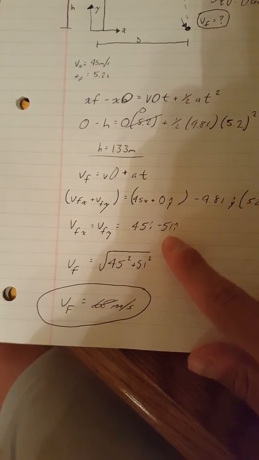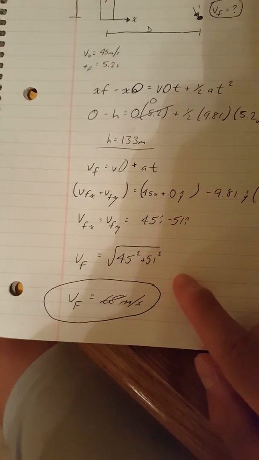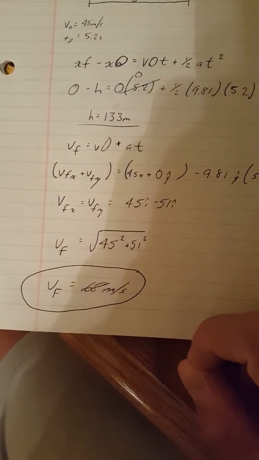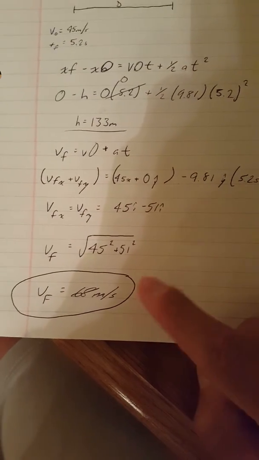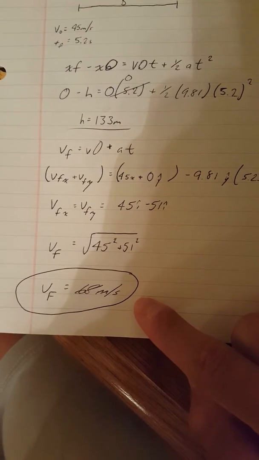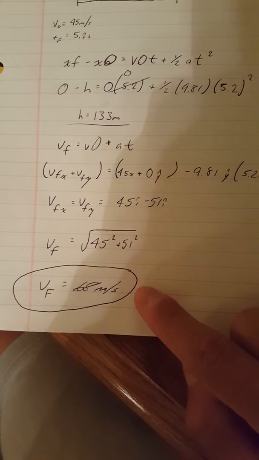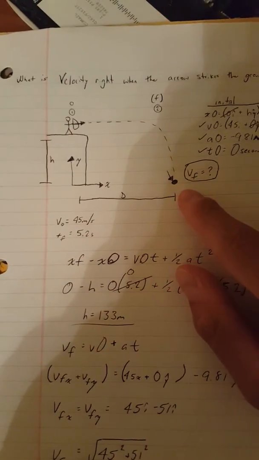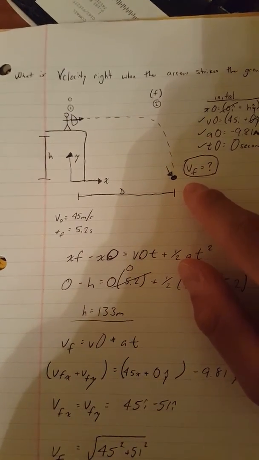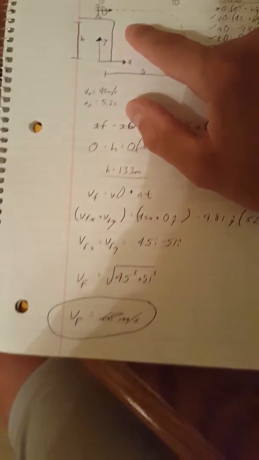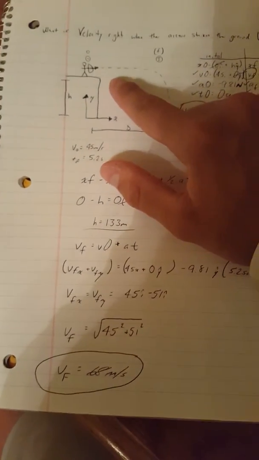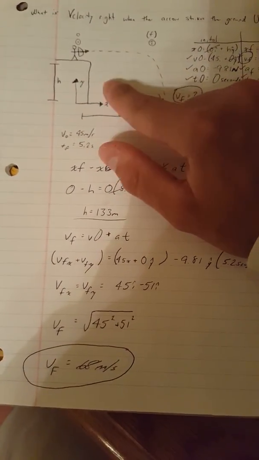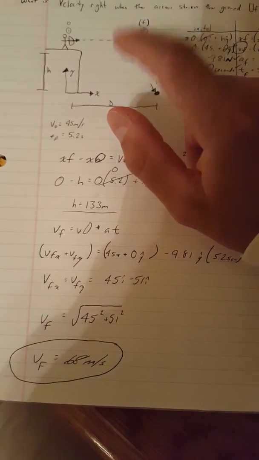Then to figure this out, I just took the Pythagorean theorem, and I got 68 meters per second. That would be the velocity when it strikes the ground. So 68 meters per second is the velocity when it hits the ground.